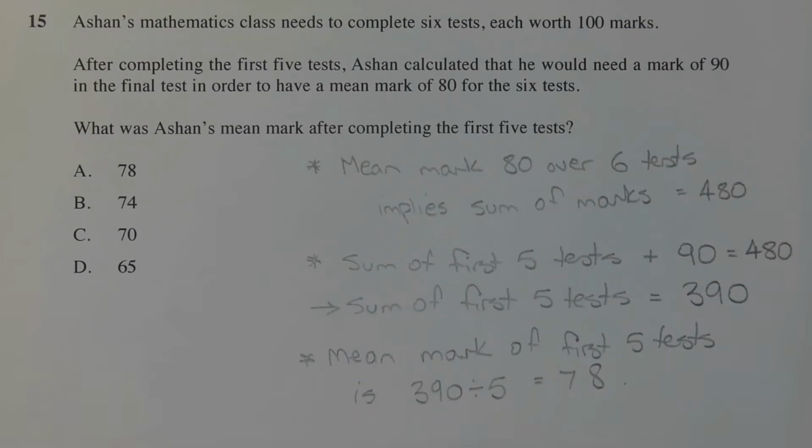Now Ashan calculated that the final mark will need to be 90. That means that the sum of the marks in the first 5 tests plus 90 is equal to 480 marks gained. So to work out the sum of the first 5 tests, we take 480 and subtract 90 from that, which means that the sum of the marks in the first 5 tests is 390.